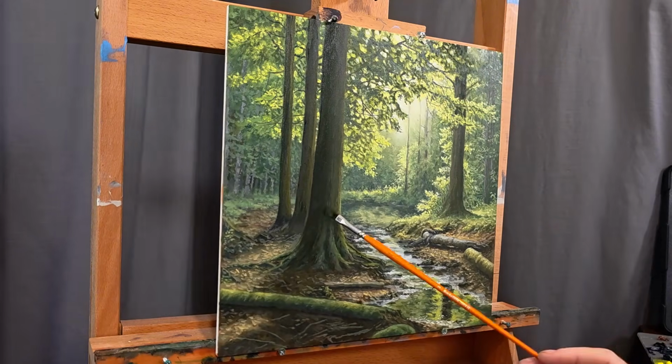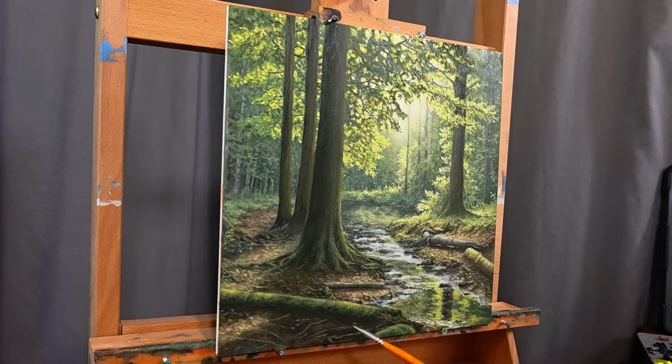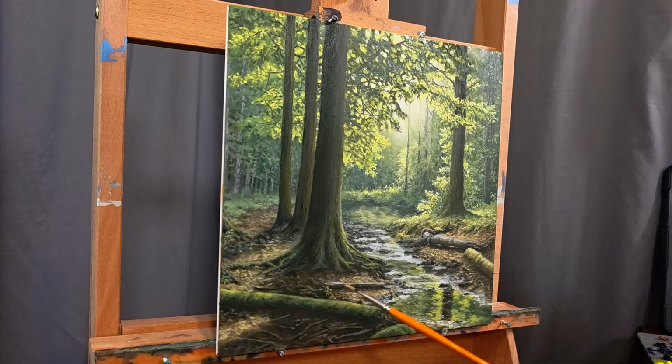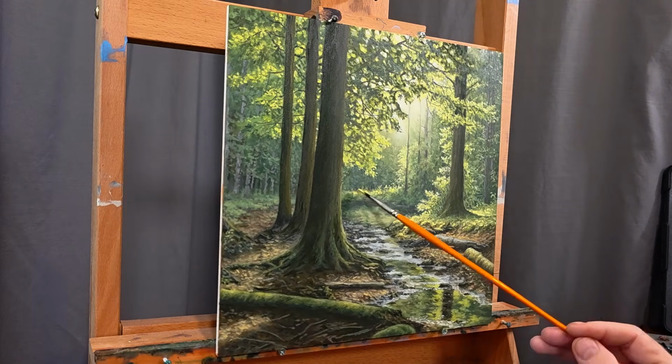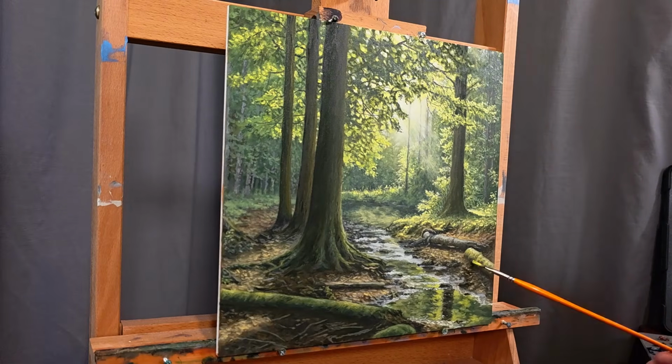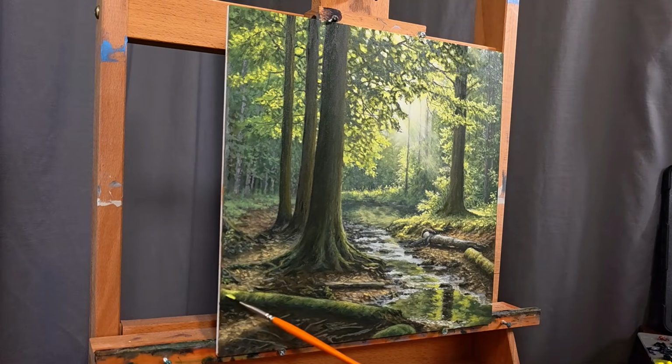The last highlights are small, but they can change the scene quickly. A brighter reflection can make the water feel wet. A narrow edge of light can turn a flat trunk into a solid form. A tiny gap in the foliage can bring a little air back into the canopy. These marks are easy to overdo, so I'm placing them slowly. They need to support the light and the path through the painting, not compete with them.